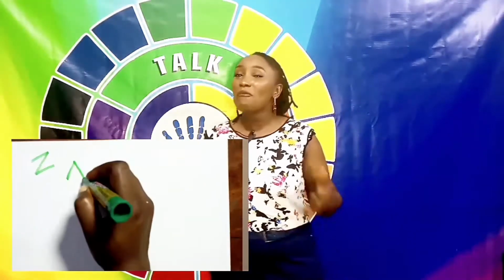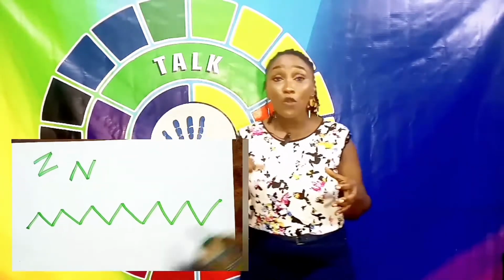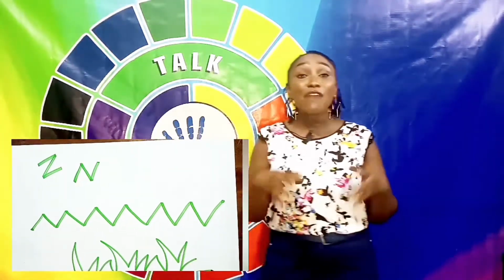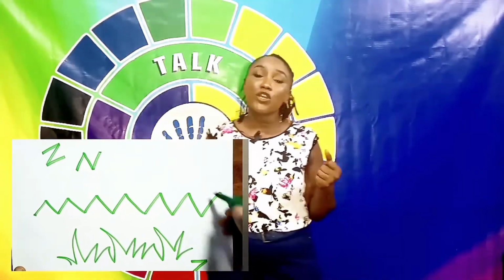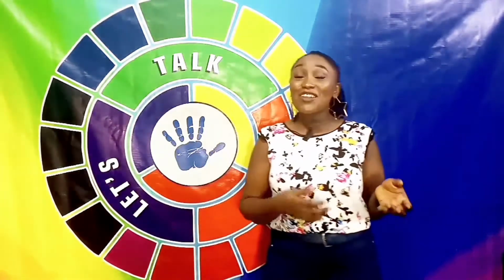So instead of having the vertical line, the horizontal line, or the diagonal line, for zigzag, you can have 1 and it breaks, 2 and it breaks. So that way it breaks the flow of a straight line. They have sharp angular joints compared to other lines, unlike curved lines.